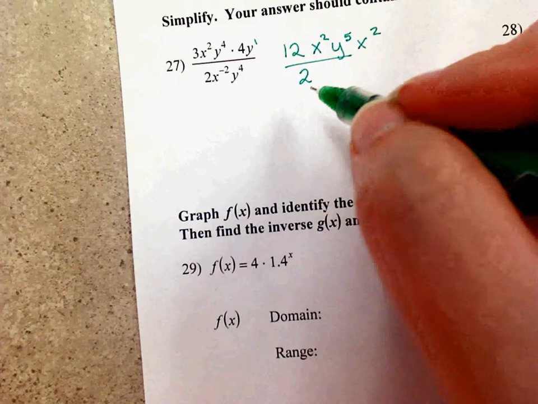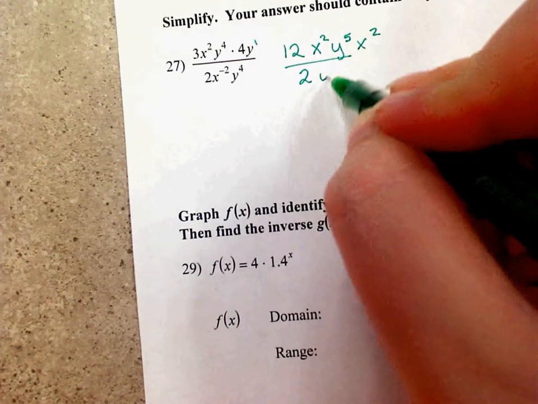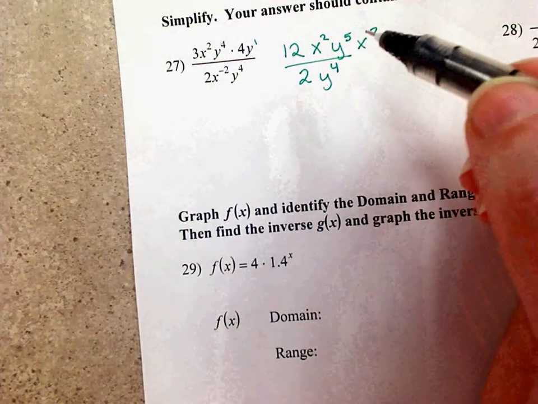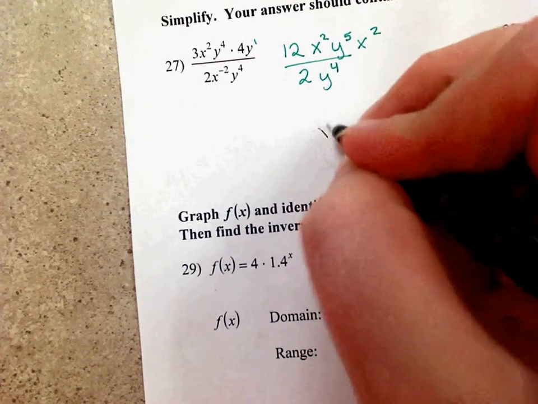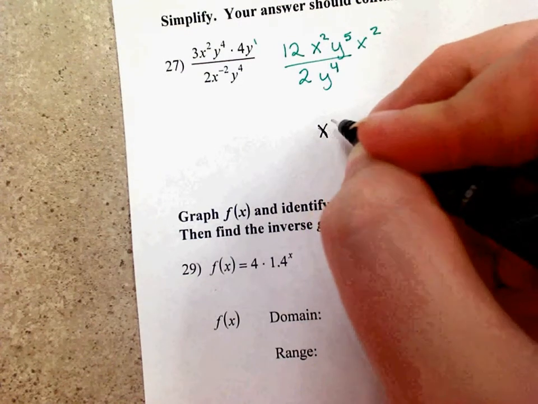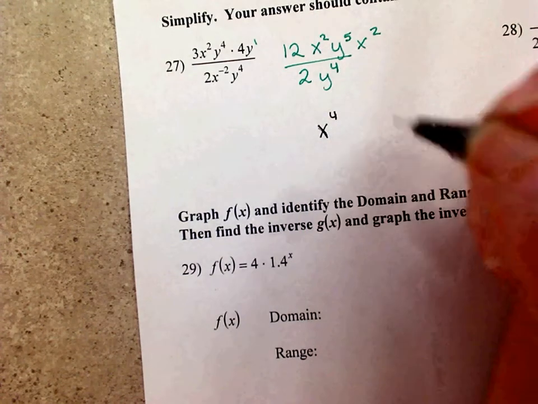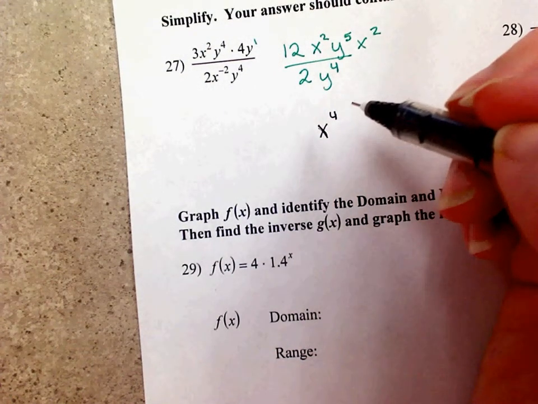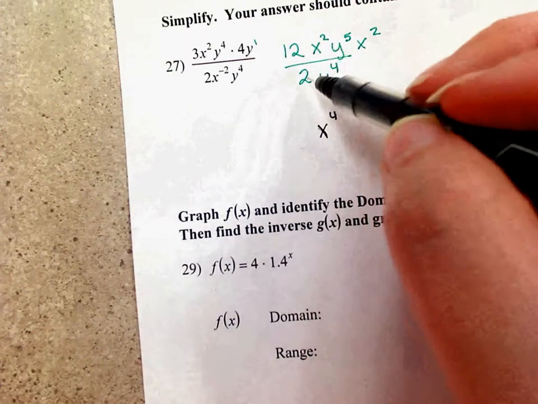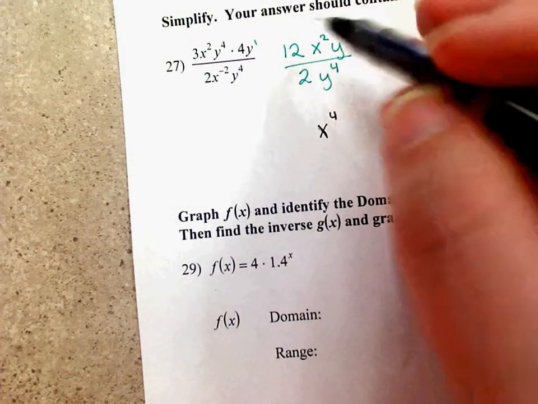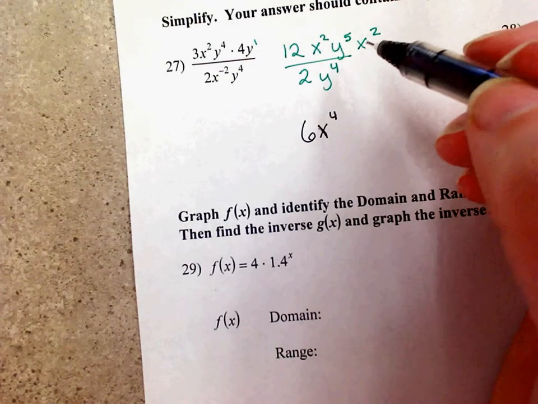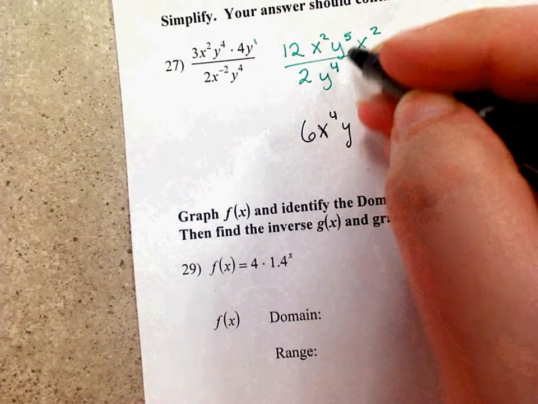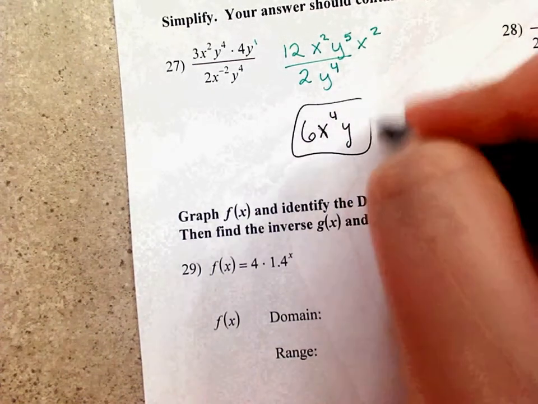Okay. Right, so what do you want to do? You said combine x squareds, what's that? So x to the fourth. Okay, so we combine those. What else can you do? 12 divided by 2 is what? 6. Right, just y. 4 of those cancel out with 4 of those, right? We good?